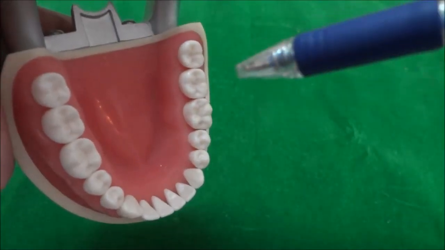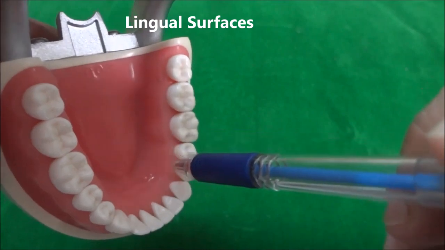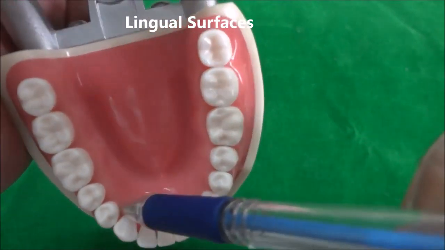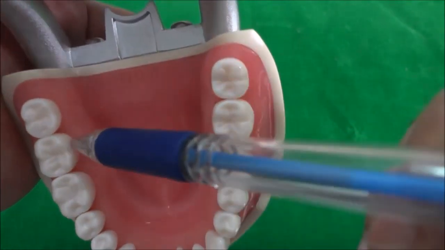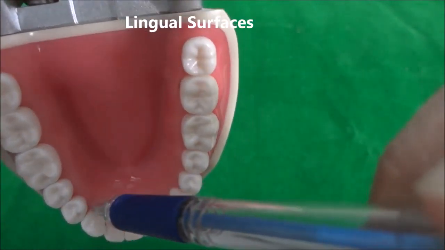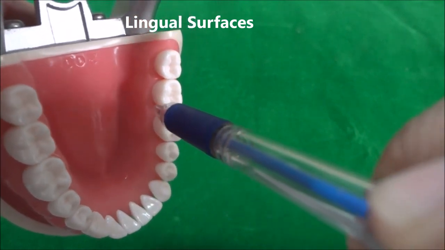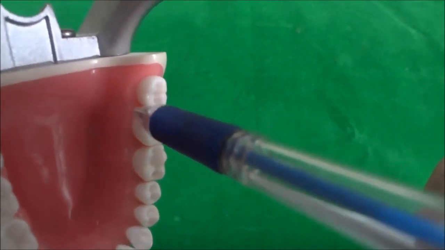In the mandibular arch, this surface is just adjacent to the tongue. So these surfaces are known as the lingual surfaces.